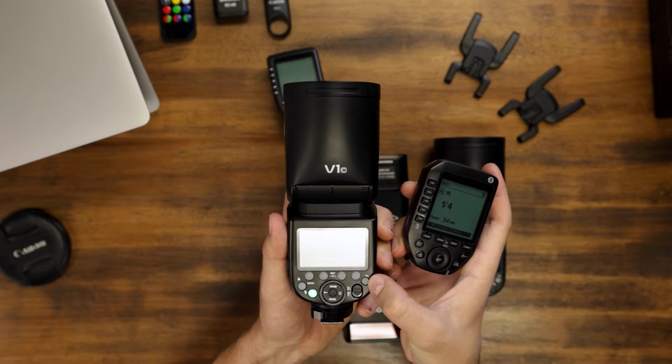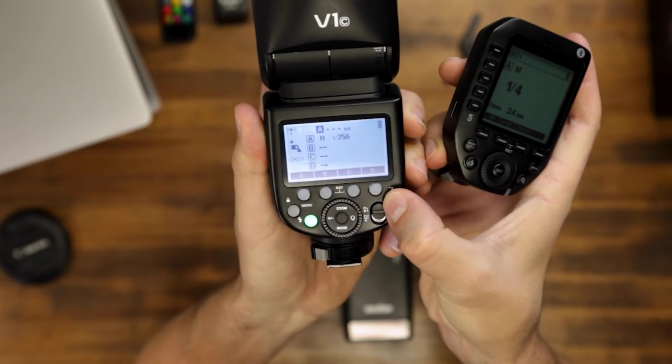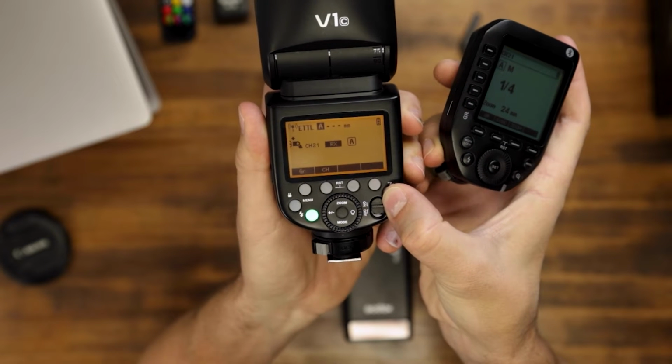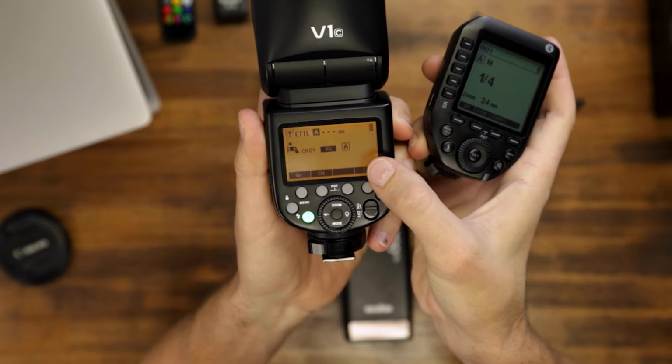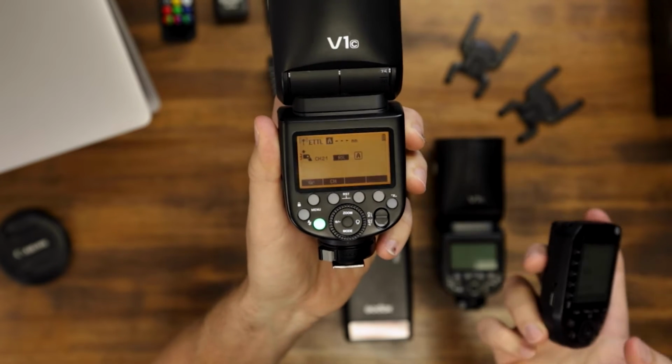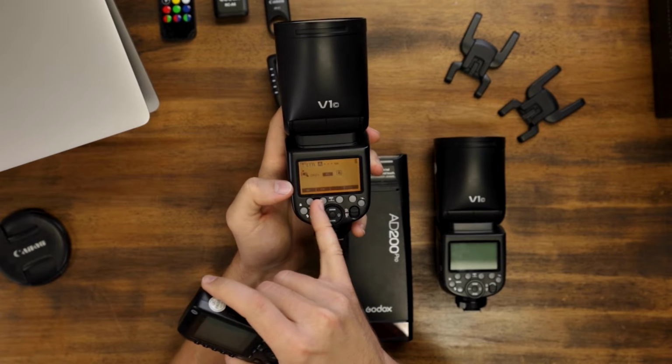To put it in receiving mode so the transmitter will fire it, there's a little backwards arrow here on the right side. What you're going to do is press that right here until the screen turns orange. And you'll notice that it says RX there. Now, next to the RX, it says A. This is where your group is. So what you're gonna do is down here, you'll see group, channel.